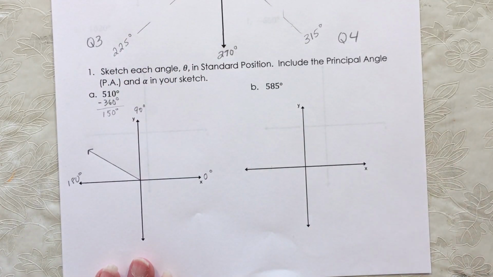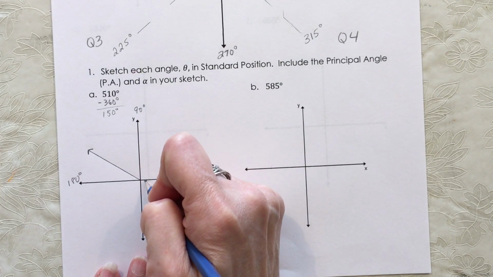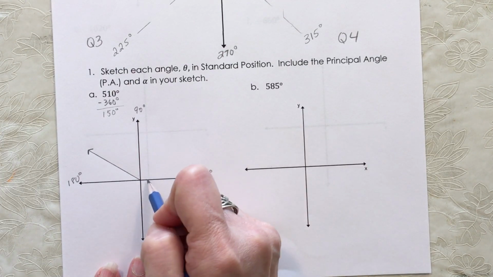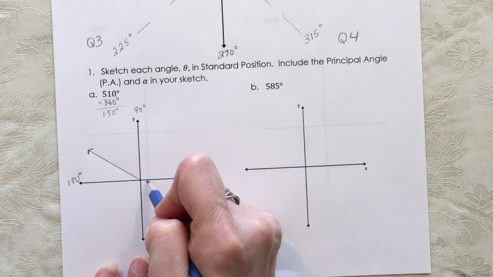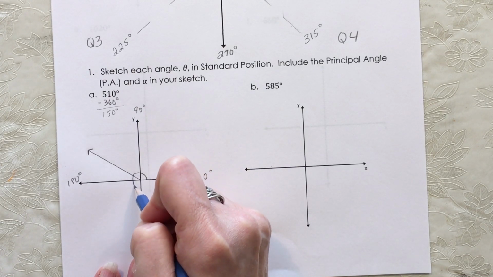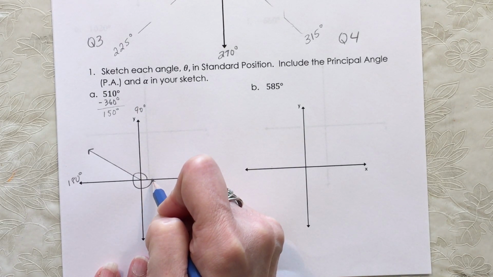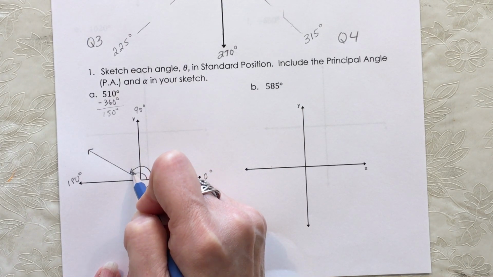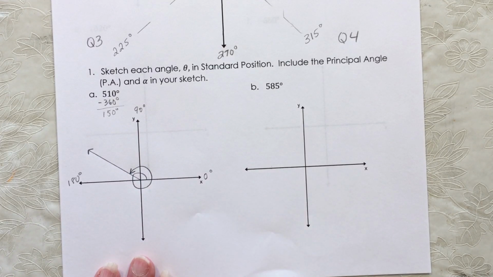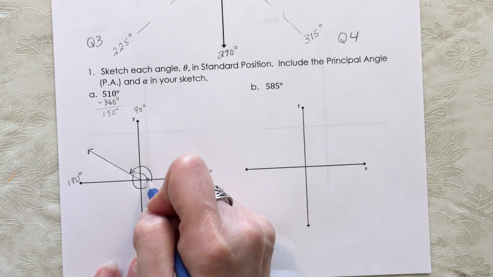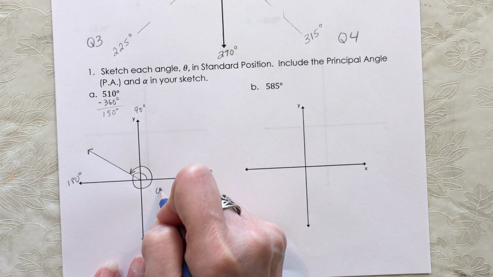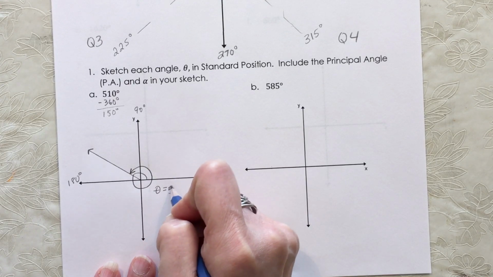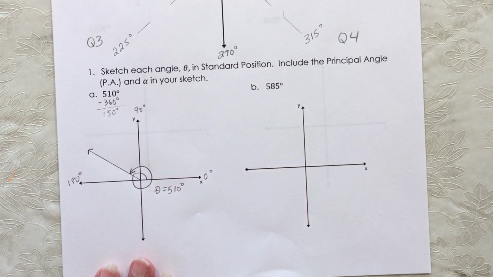Now, how do I show that it's 510 and not 150? To show that it's 510, I'm going to start at the positive x-axis and go all the way around once. So that represents 360. And then 150 degrees more puts me at my terminal arm there. So that angle that I drew there kind of looks like a little spiral. That's going to represent my 510 degrees theta.